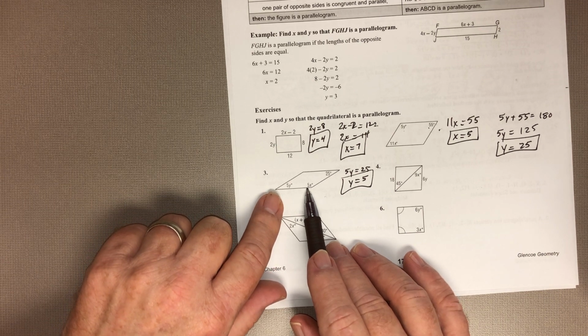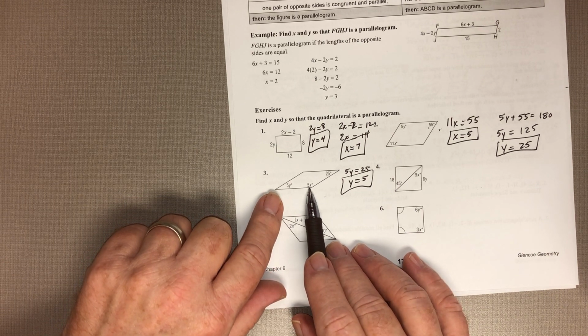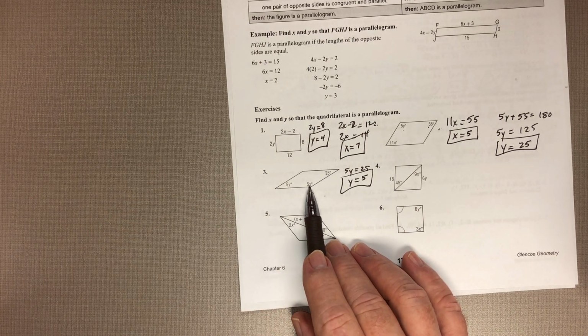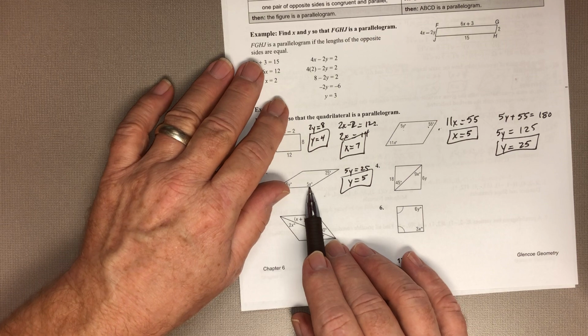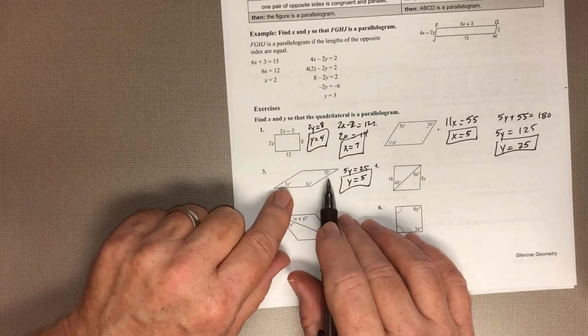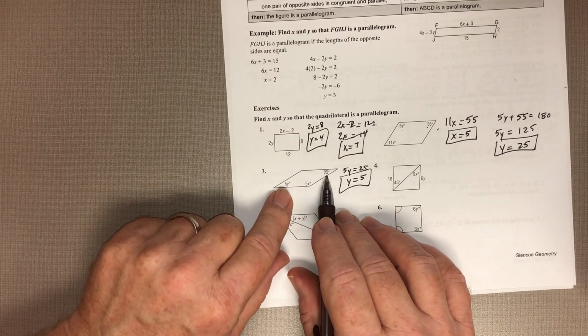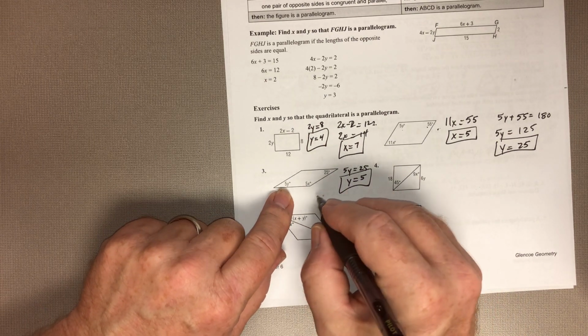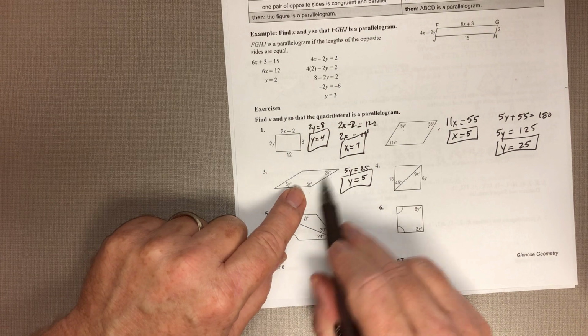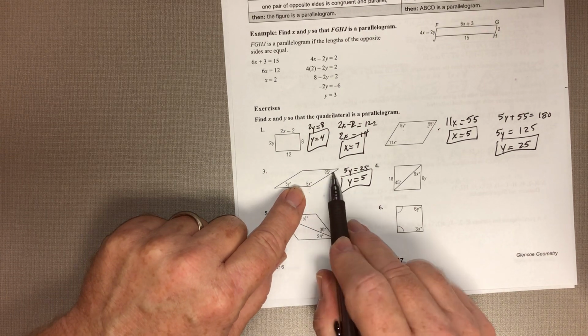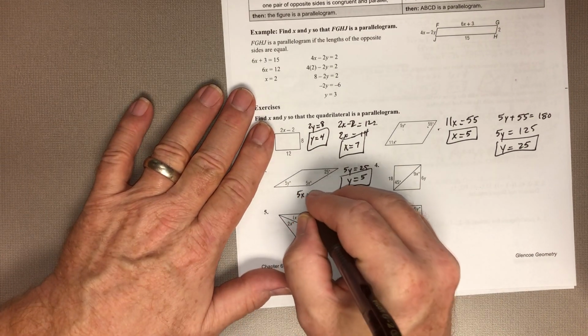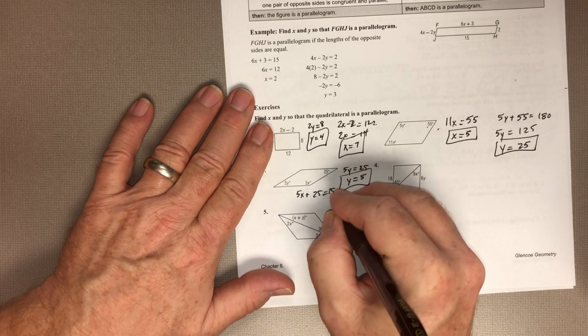And that would mean 5x is equal to, let me do that again. 50 from 360 would be 310. Half of 310 would be 160. So 5y would have to equal 160. Or wait a minute, let's just do this. Those two would have to add up to 180. You can do it that way as well. Let's just do that. 5x plus 25 would have to equal 180.